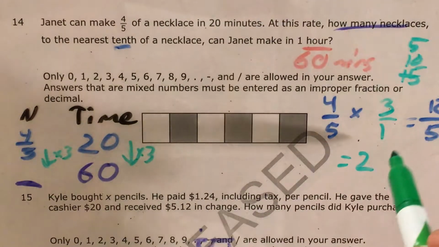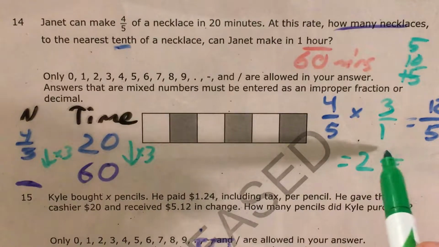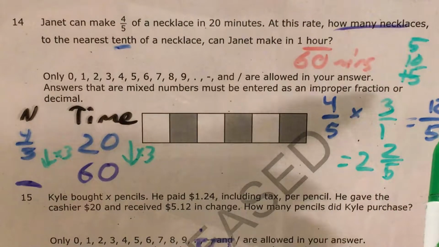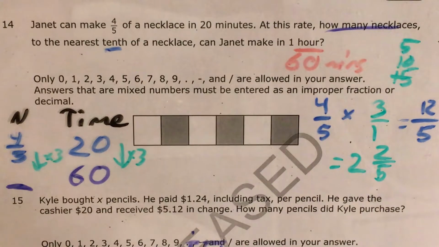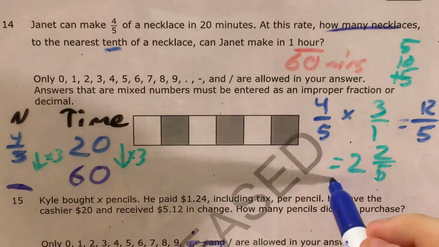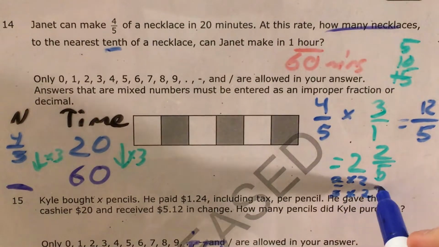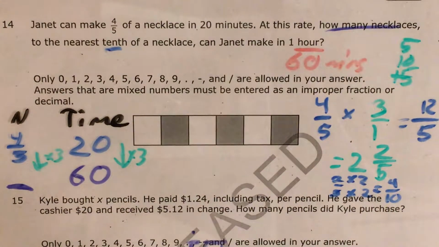And now 12 minus 10 will give me the number that's supposed to go in this numerator here. So 12 minus 10 is 2. So now I see that 12/5 is equivalent to 2 2/5. Scoot that over a little bit. And now I want to change 2/5 into a decimal. And in order to do that, I'm just going to say that 2/5, if I multiply my numerator and denominator by 2, gives me 4/10.